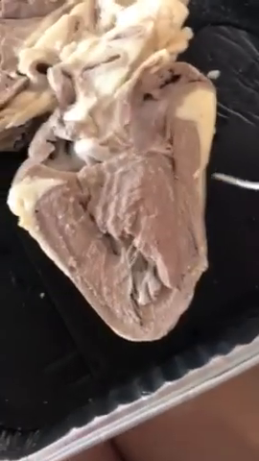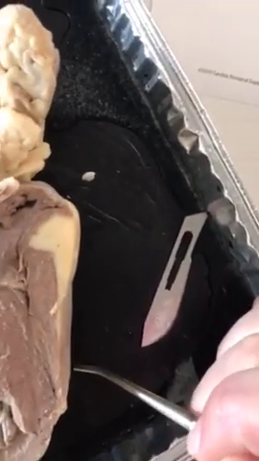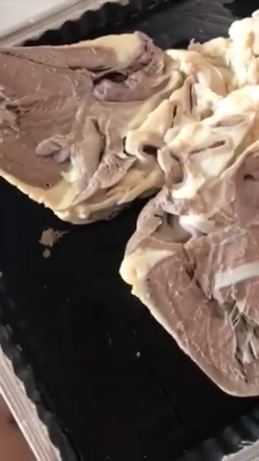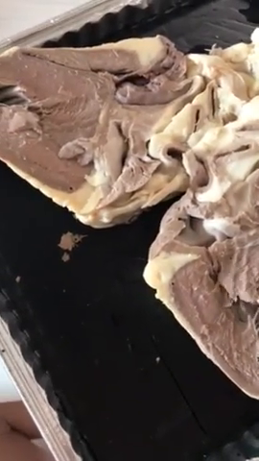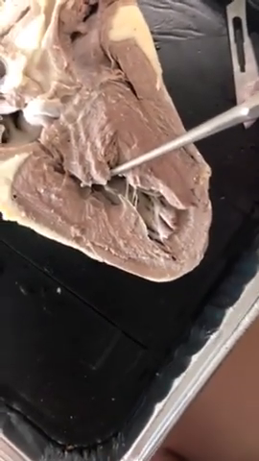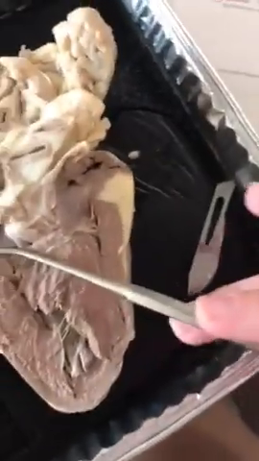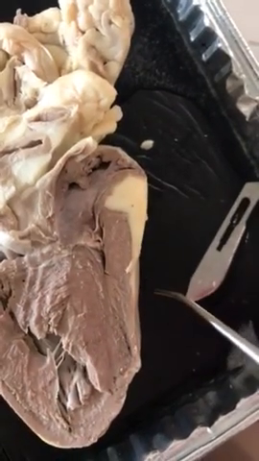And then we're going to go to the tricuspid valve, which is located on this side of your heart. It prevents backflow between the RV and the RA, so the right ventricle and the right atrium.